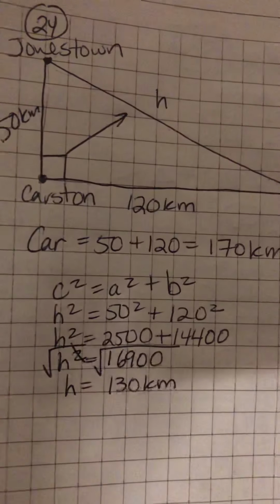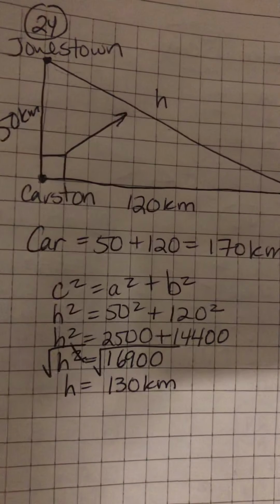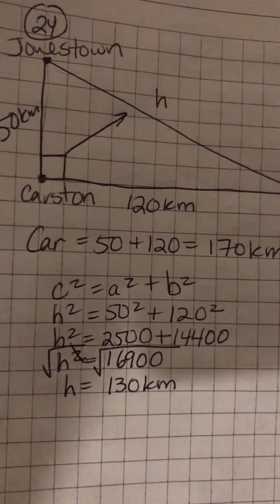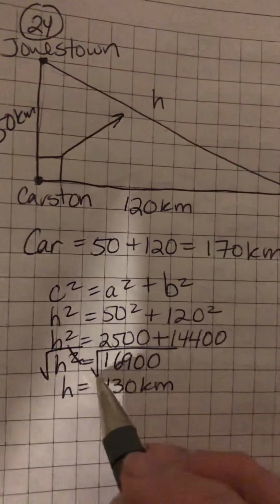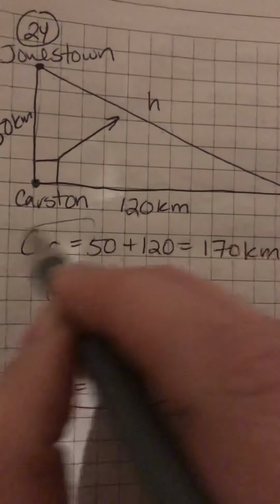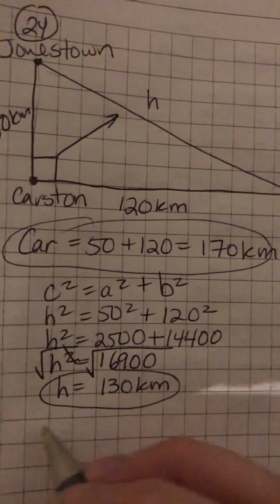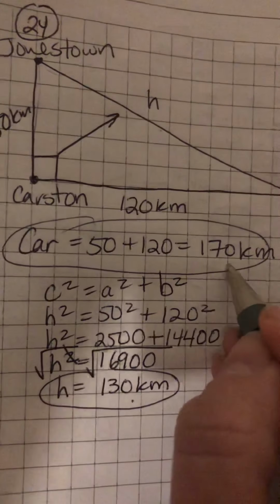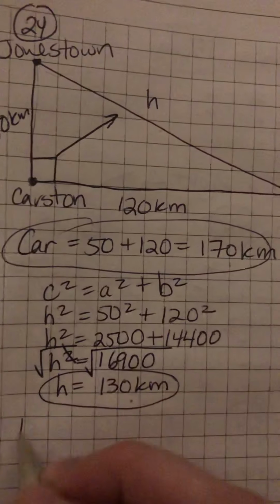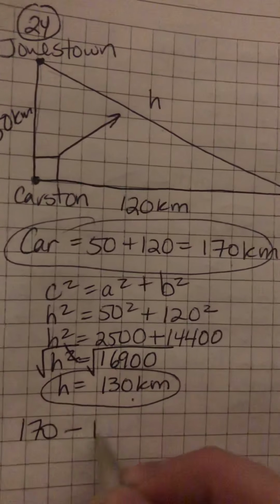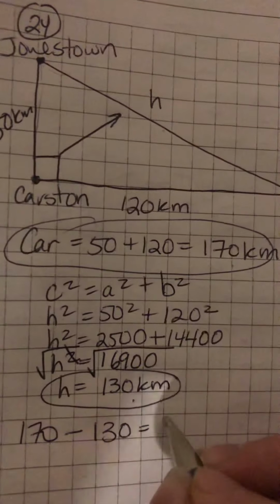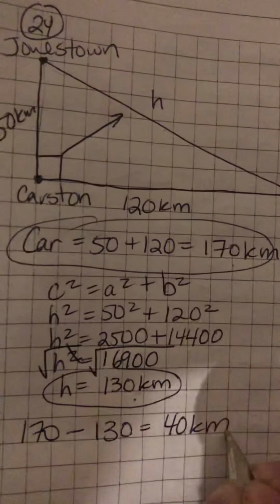So the question asks, how much further is it to travel from Jonestown to Skene by car than helicopter? So by helicopter is 130, car is 170, so we take 170, take away 130, and it would be 40 kilometers further.